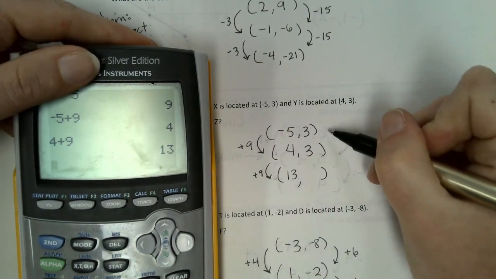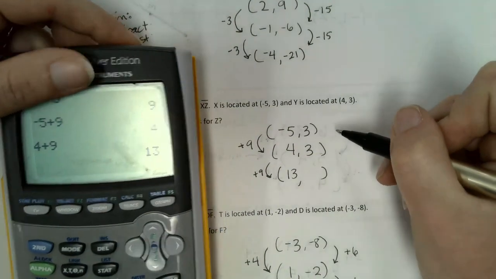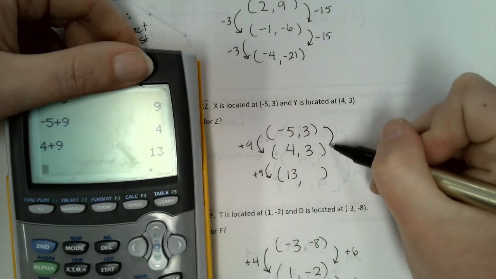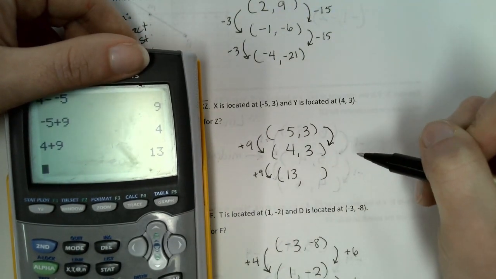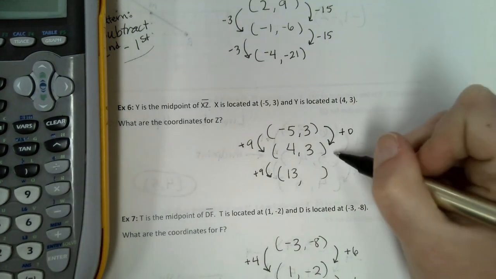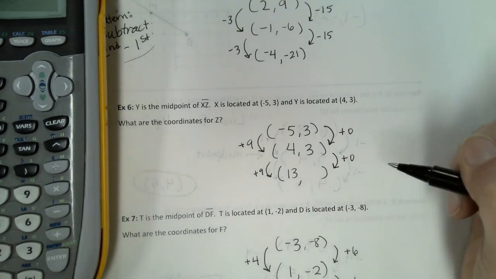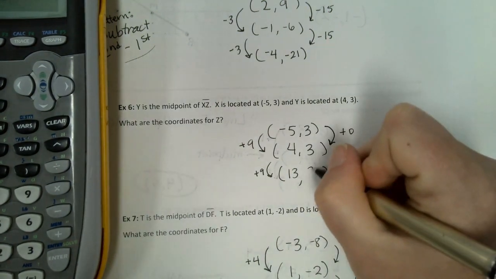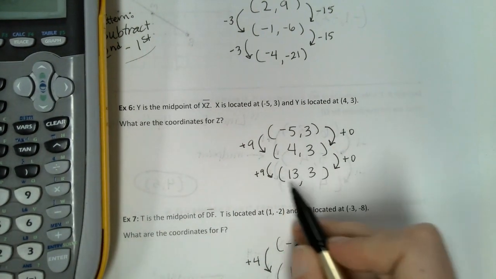Now over here, this one kind of stumped human 1 because he was overthinking it. To get from 3 to 3, what do you add or subtract? Nothing, right? You add 0. So if I add 0 more, it stays at 3. So my final answer is 13, 3.